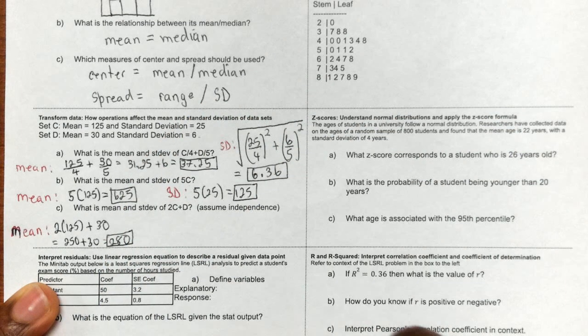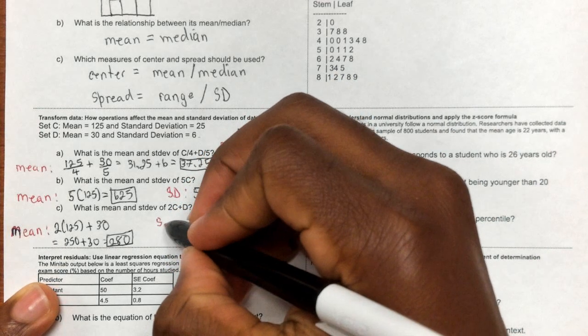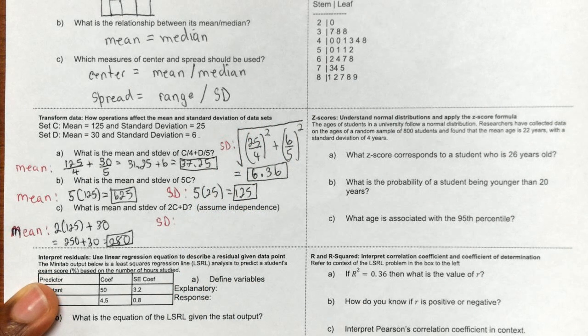Now I'm going to calculate the standard deviation. When I'm calculating the standard deviation in this case, I'm going to essentially calculate the variance and then take the square root of it.